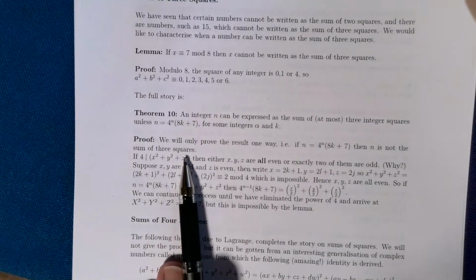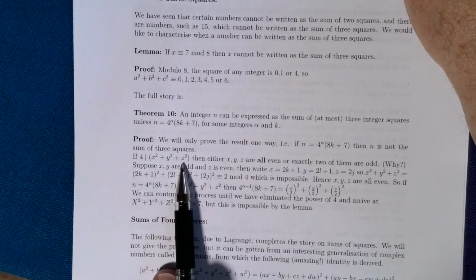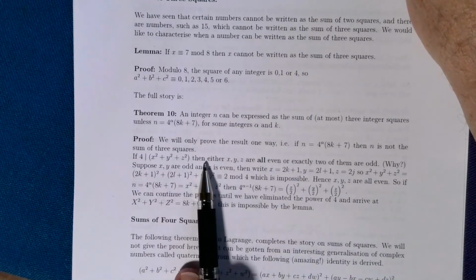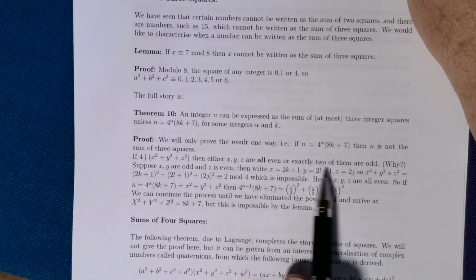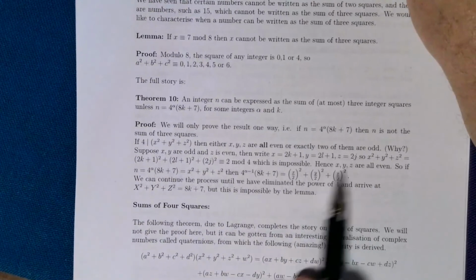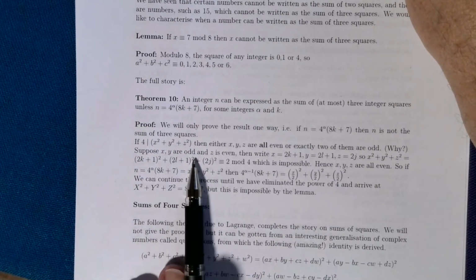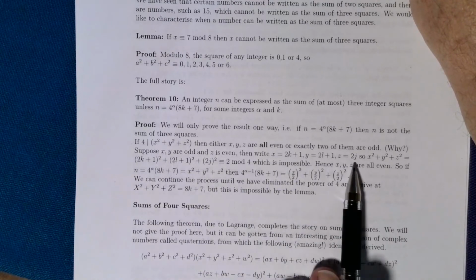Again, if 4 divides the sum of three squares, then if you think about it, either these must all be even, or you need exactly 2 of them odd. Think about that for a minute. So suppose x and y are odd and z is even, then we can write down what their shape must be.